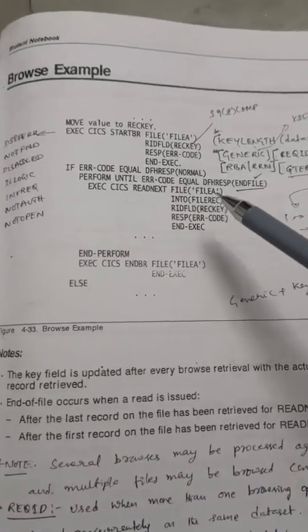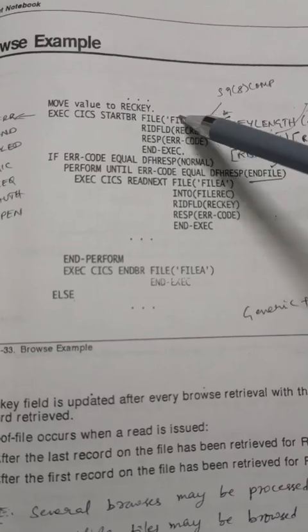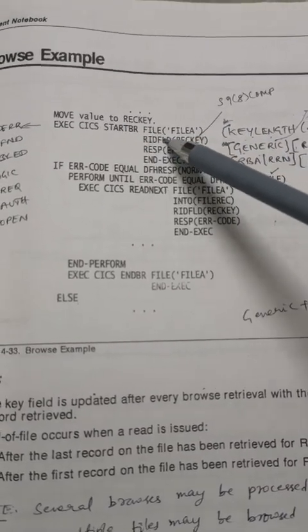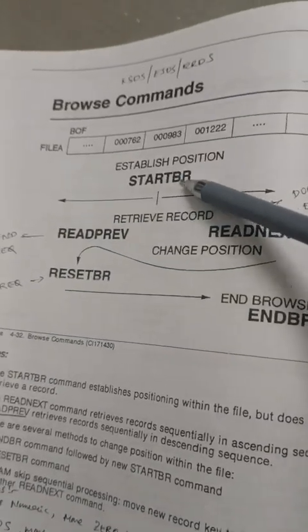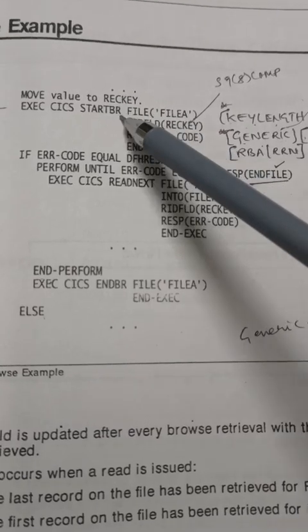Let me show one example using the browse option. Initially they are moving a value to the record key and then doing the start browse on the file. What is the start browse? With this command they are establishing the position. You can see start browse.